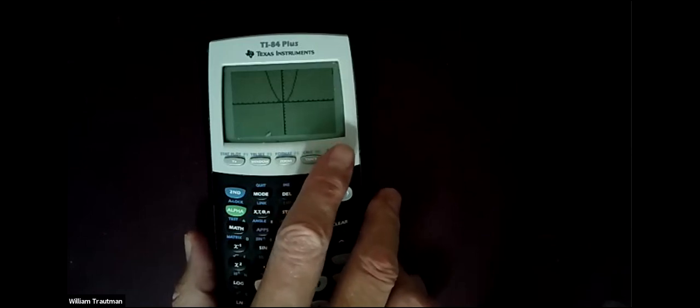Watch, there's the original, and a whole number makes it skinnier, pulls it up, stretches it up. A fraction less than 1 will compress it, which makes it fatter. A whole number will make it skinnier, which stretches it up. Remember, we say it stretches for a whole number, and it compresses for a fraction less than 1.